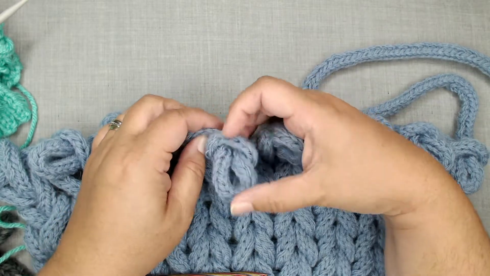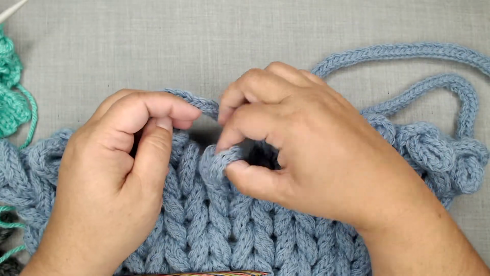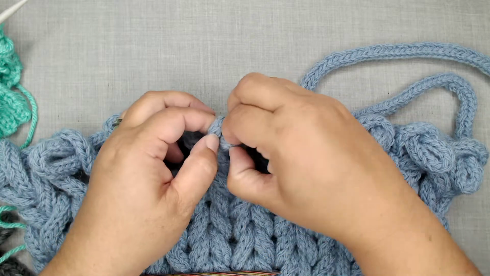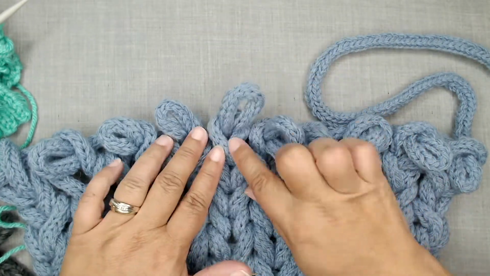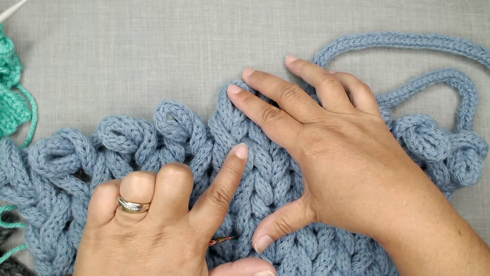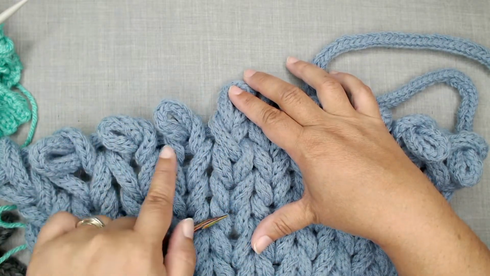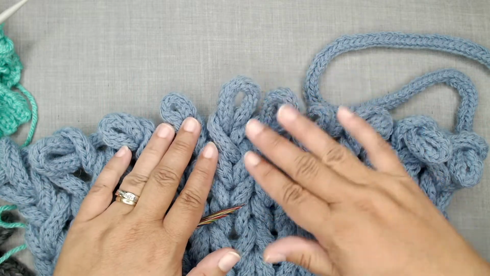But if I came down and I crossed this stitch when I worked it, look at that leg right there. That obviously looks different. You can tell that right leg is going in this direction instead of staying open like the stitches to either side.